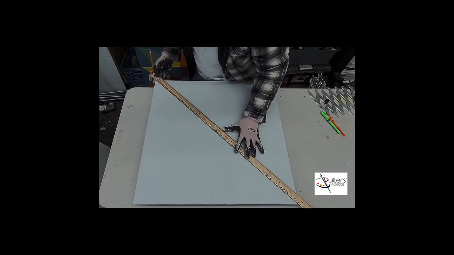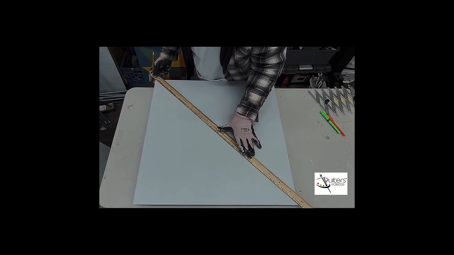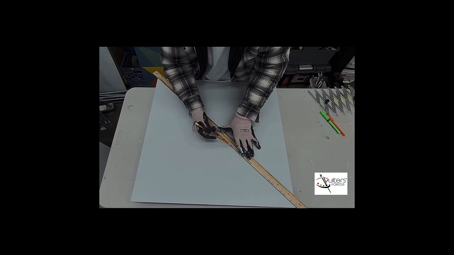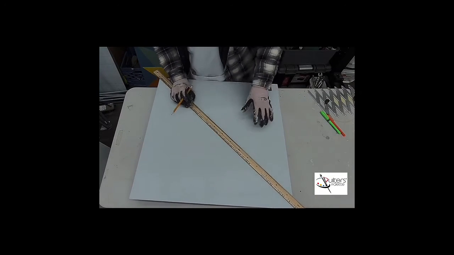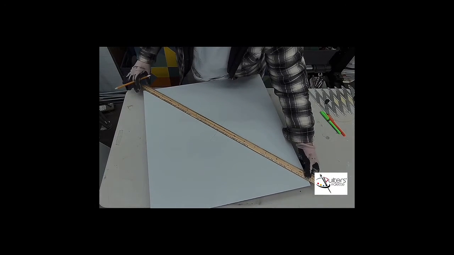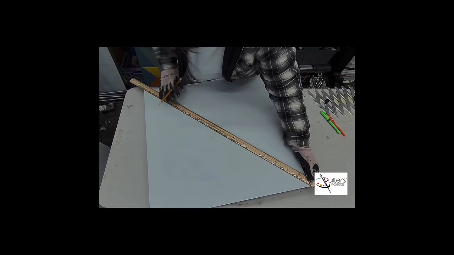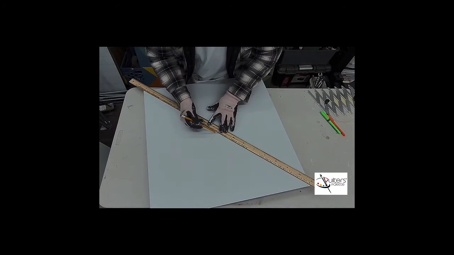So you may not be able to see these pencil marks. I'm just going to do a little bit of a line here that I know is kind of in the middle, and then I'll do another one this way. And just where it intersects.